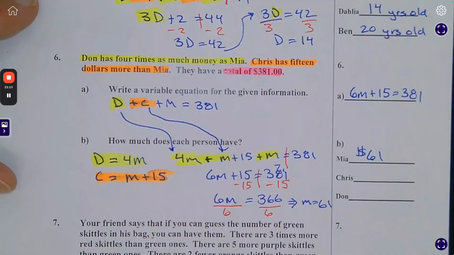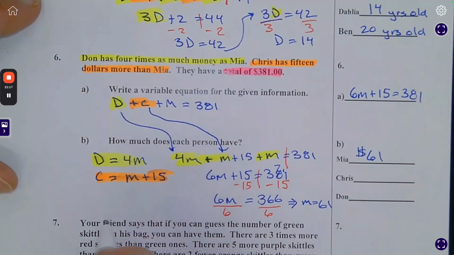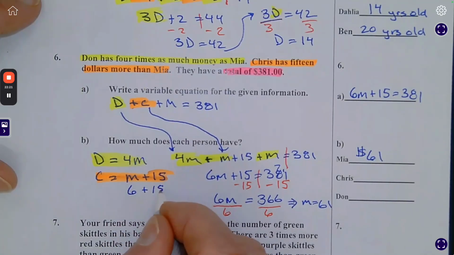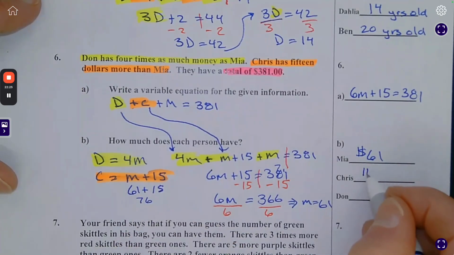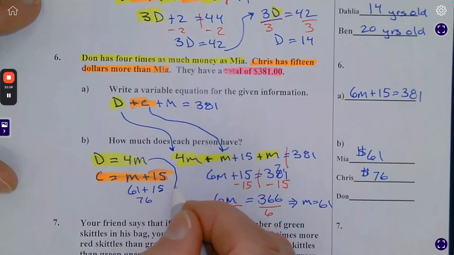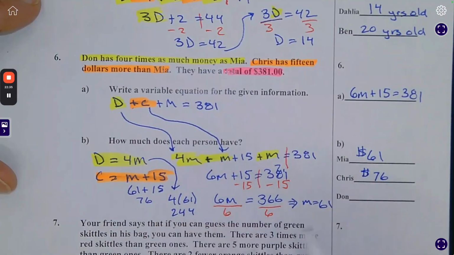Okay. Chris is Mia plus 15. So Chris is going to equal 61 plus 15. That's going to give me 76. So Chris is 76. Don is 4 times Mia. So 4 times 61, that's 244.